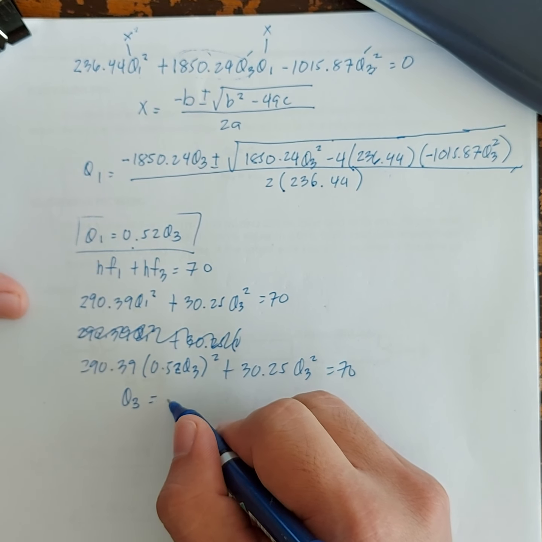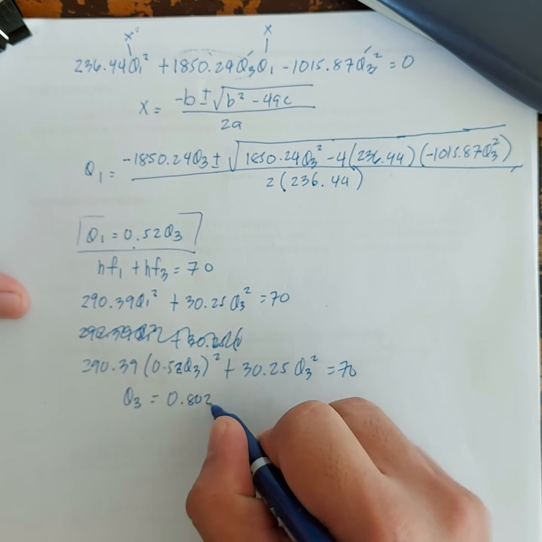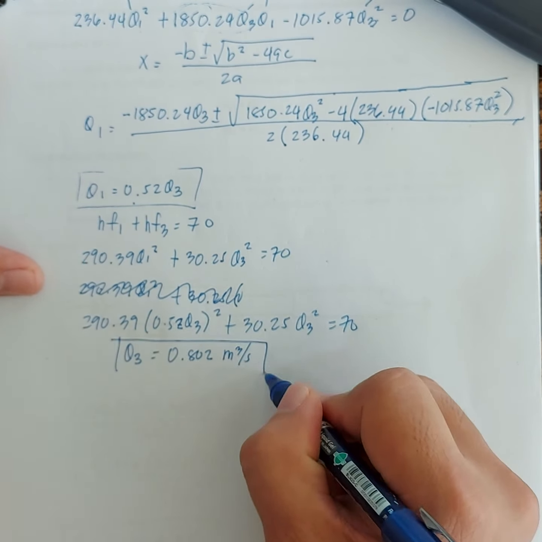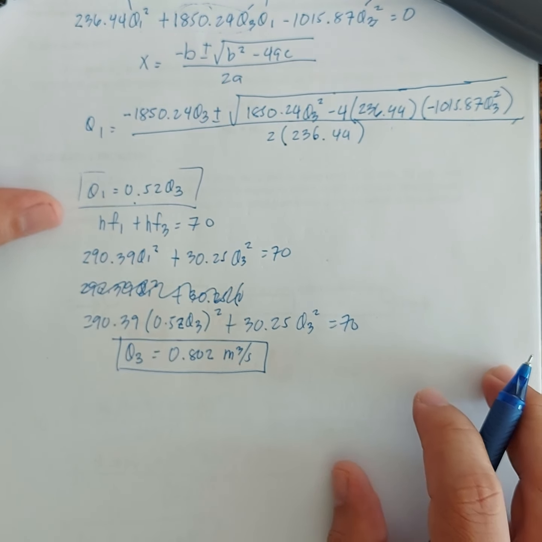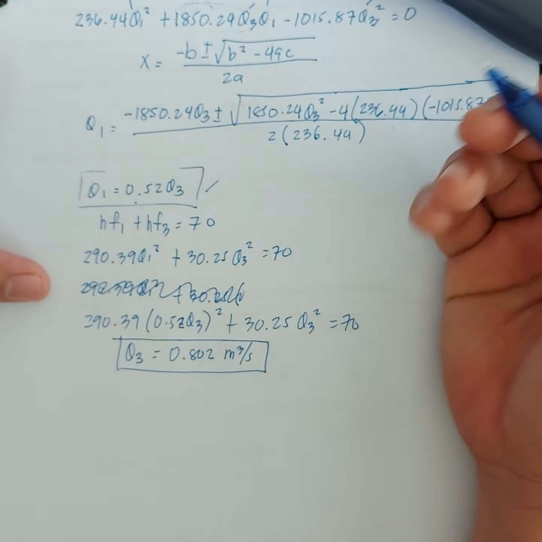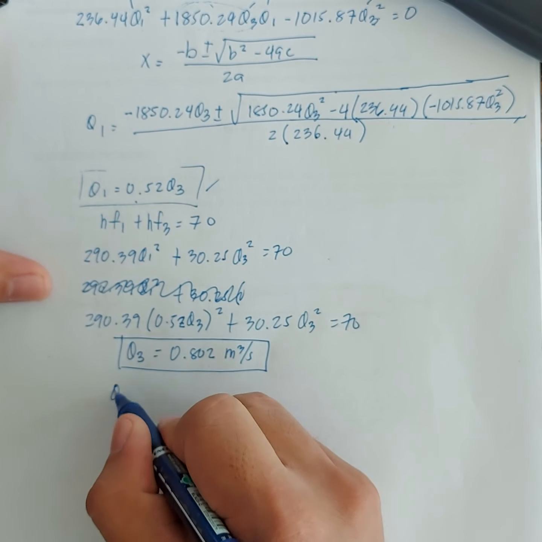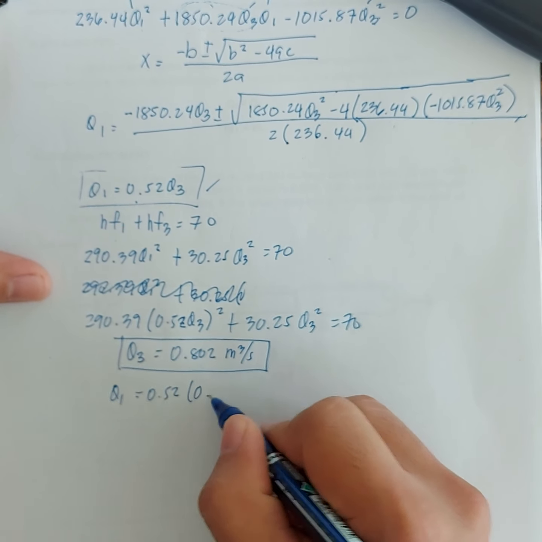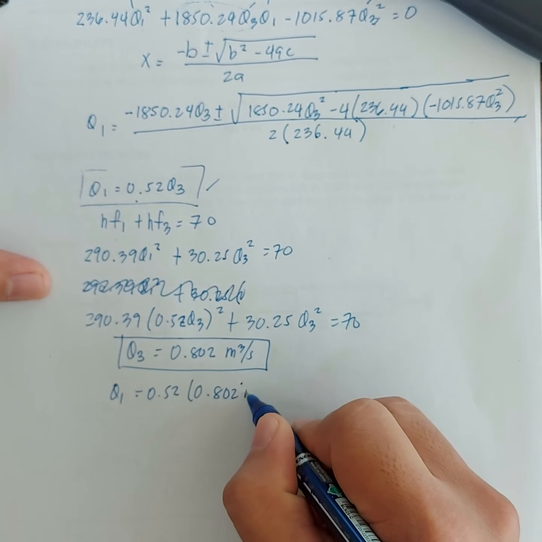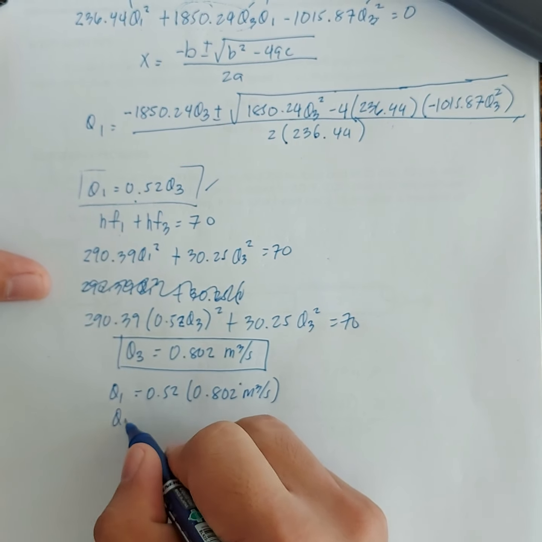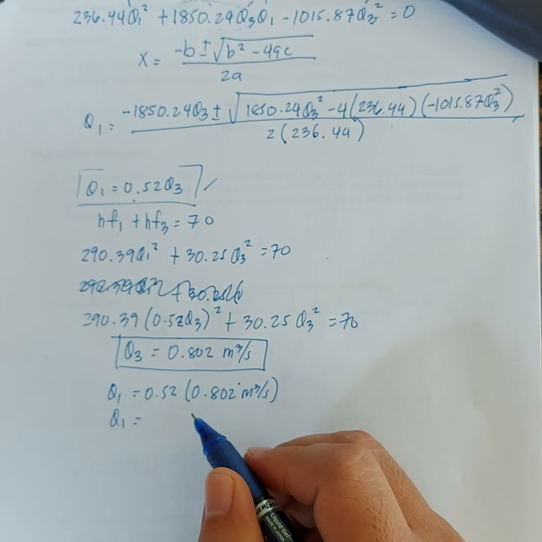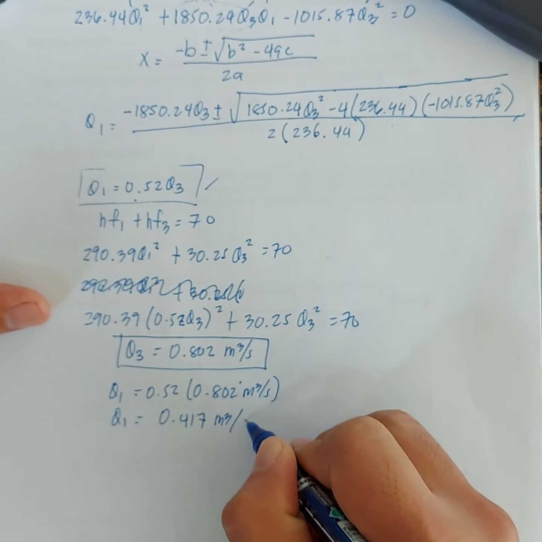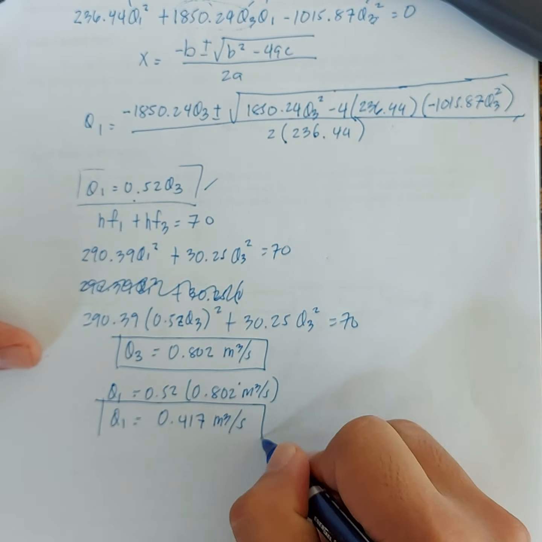That is equal to 0.802 cubic meters per second. So that is Q3. And with this expression, we can solve for Q1. Q1 is equal to 0.52 of Q3, that is 0.802. So Q1 is 0.417 cubic meters per second.